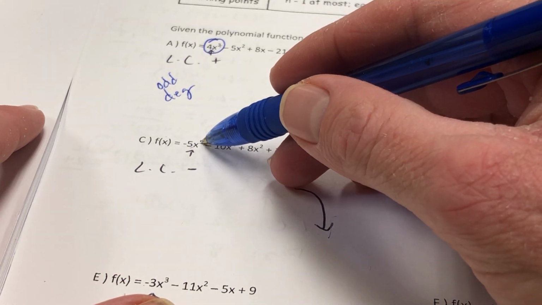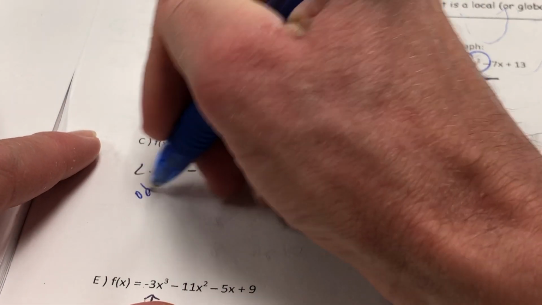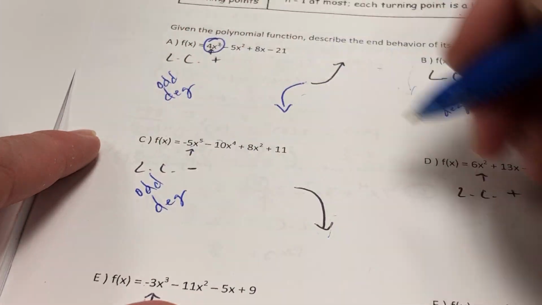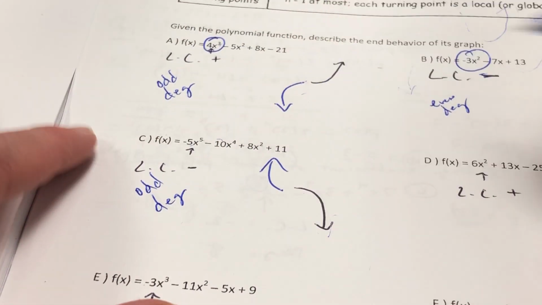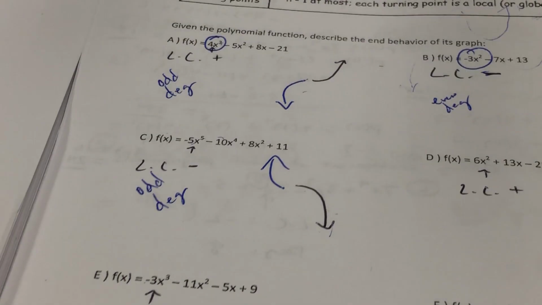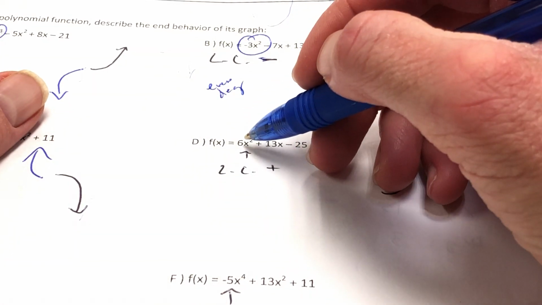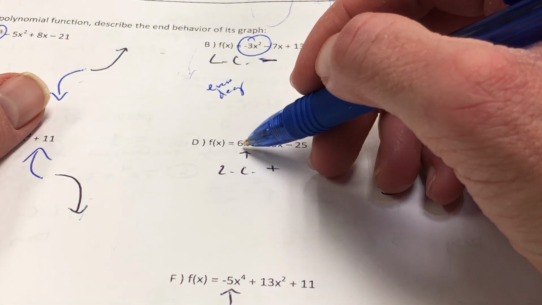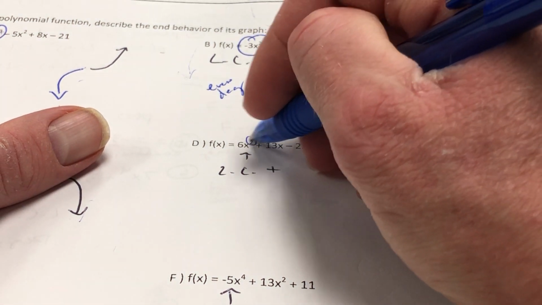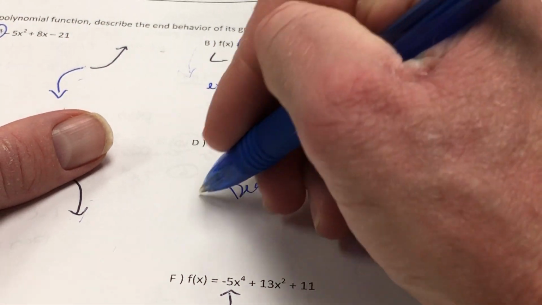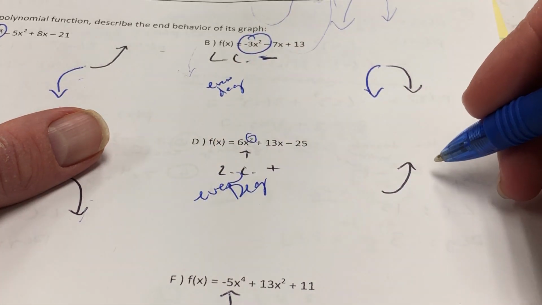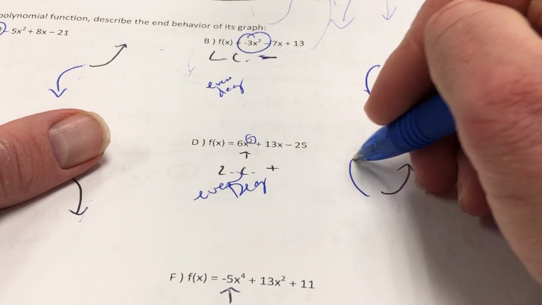X to the 5th. What is 5? 5 is odd. It's odd degree. It ends by going down. It's odd degree, so it's going to go up in the other direction. And let's take a look at D. Leading coefficient is a +6. 2 is your degree. The degree is even. Even degree has the same end behavior. It ends by going up. The other way goes up.